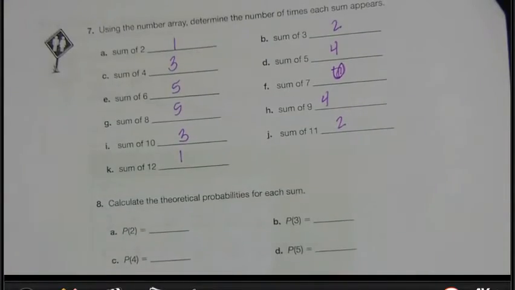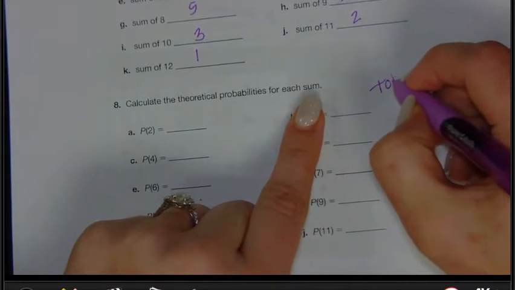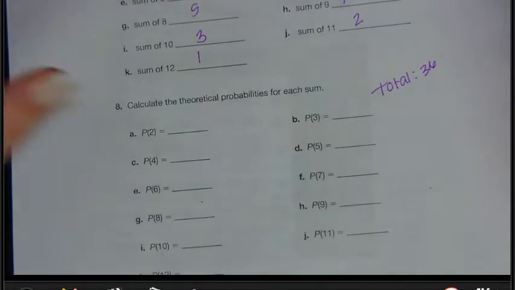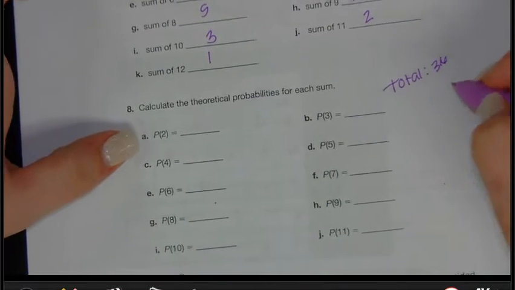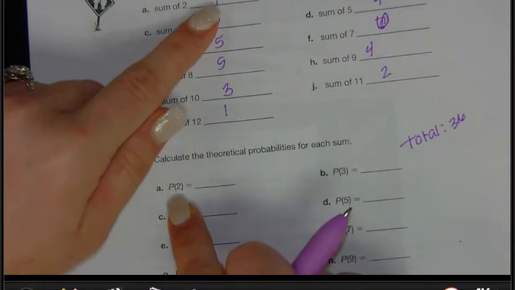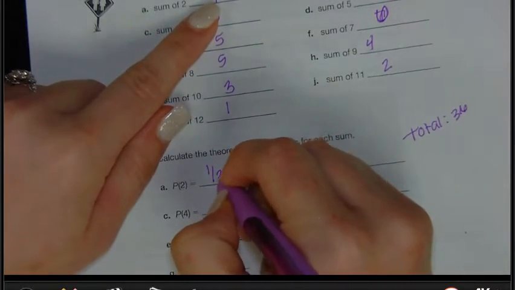Okay. All right. I am asked to calculate the theoretical probability for each sum. Before I can do this, I need to find out, well, I have a total of 36. I need to make sure that I write that in. So when I find the probability, what was the probability that my sum is going to be 2? Well, it's 1 out of 36 total choices.